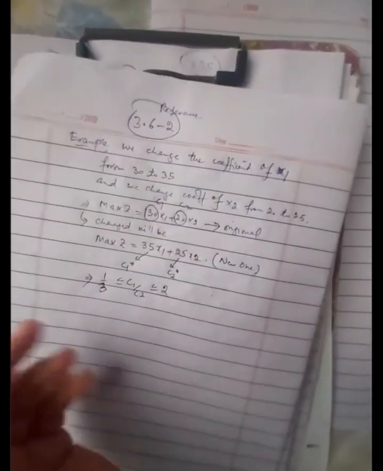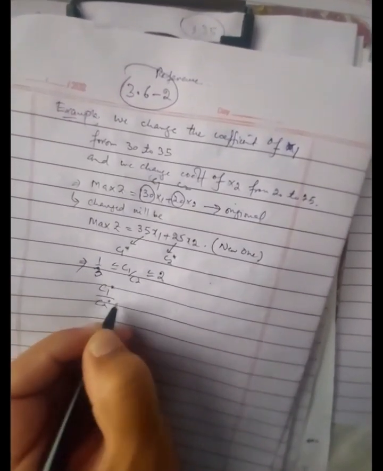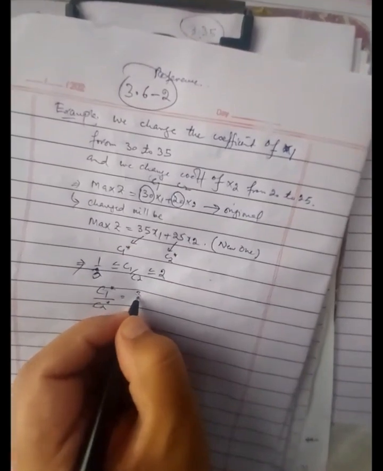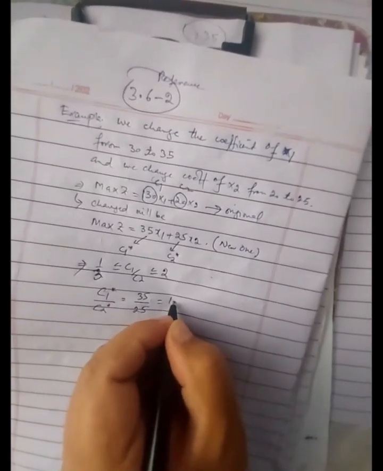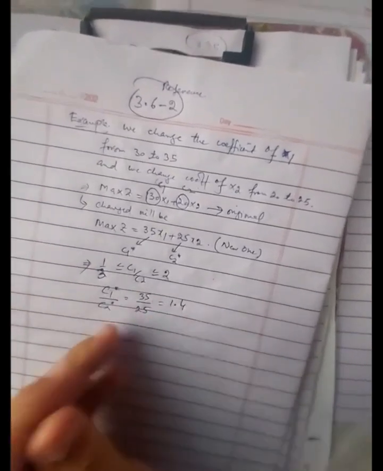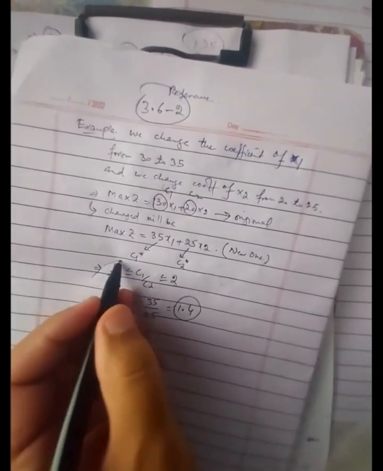Now here, we see that C1 star divided by C2 star is equal to 35 divided by 25. It yields 1.4. Now we see that 1.4 lies between these two.